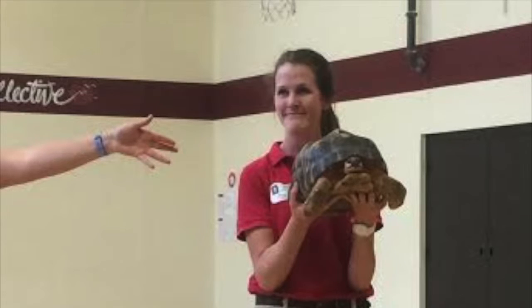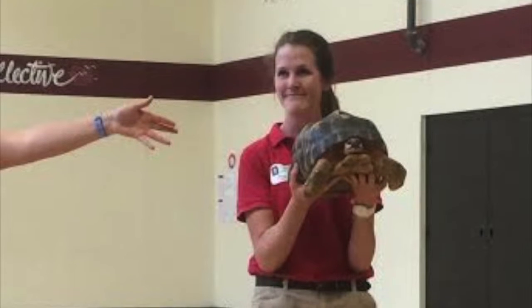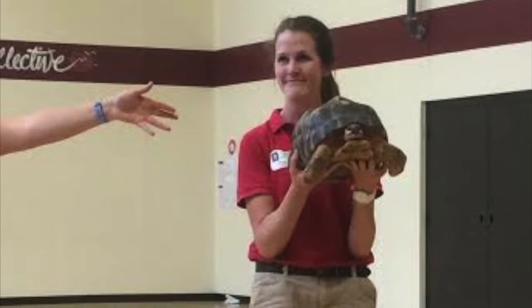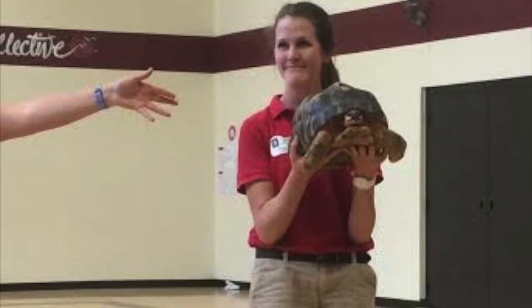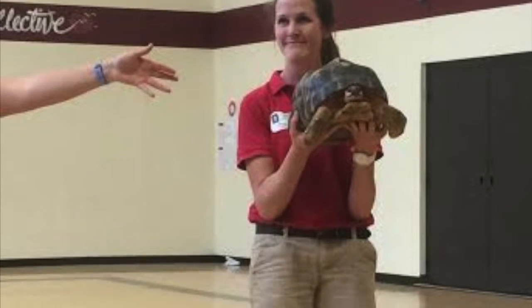Then we saw a tortoise, which is native to Madagascar, and it was an endangered species hunted for its shell. Its shell was made of keratin, the same stuff that your fingernails are made out of. It can actually hold its breath underwater for up to 4 months.